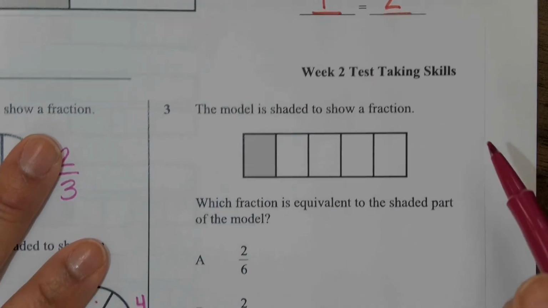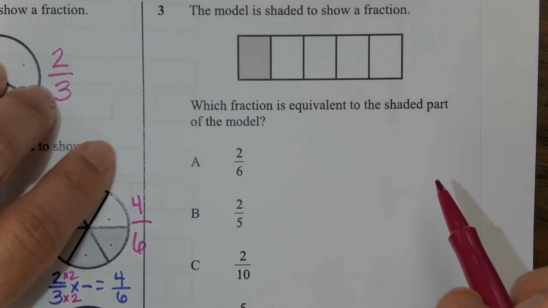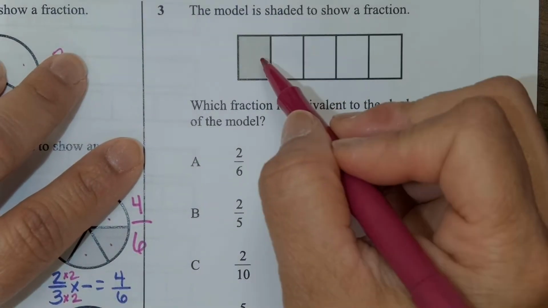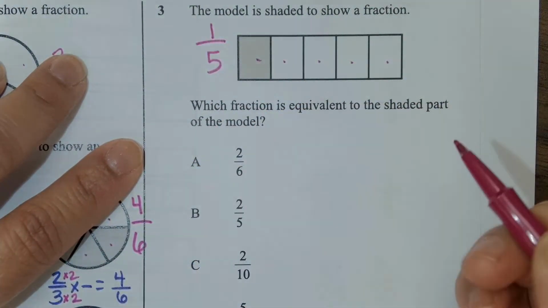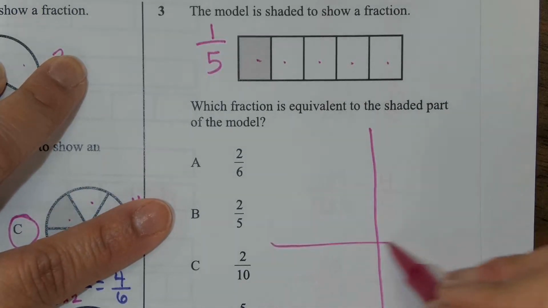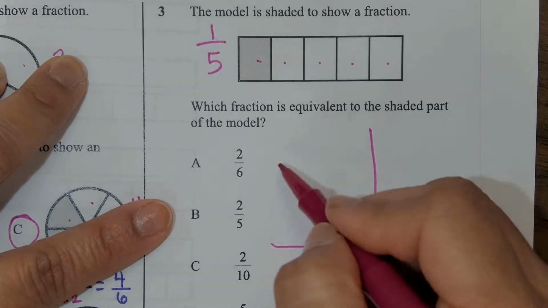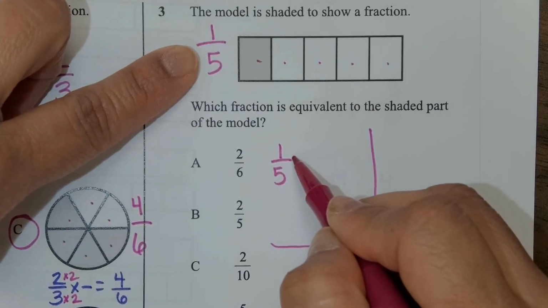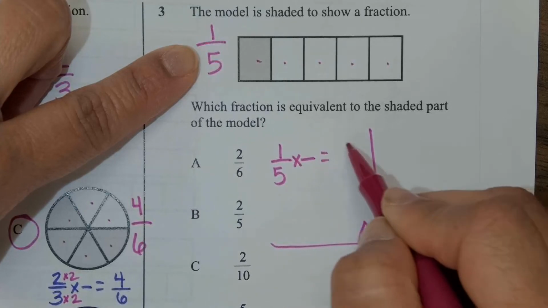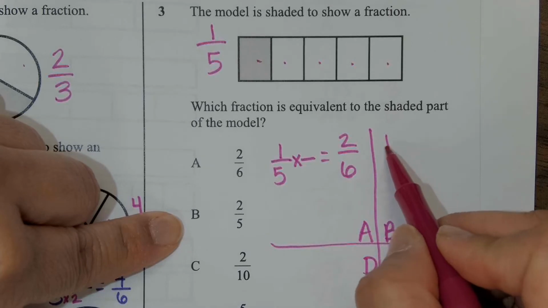Number 3, the model is shaded to show a fraction. Which fraction is equivalent to the shaded part of the model? So here we have 1 shaded out of 1, 2, 3, 4, 5. 1/5 is shaded. So let's show our work. A, B, C, and D. So we're going to put 1/5 because we're comparing to 1/5. And then 1/5 times something equals 2 over 6. Then we're going to go with B.